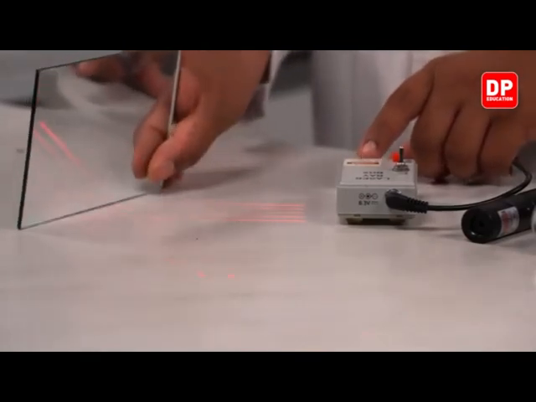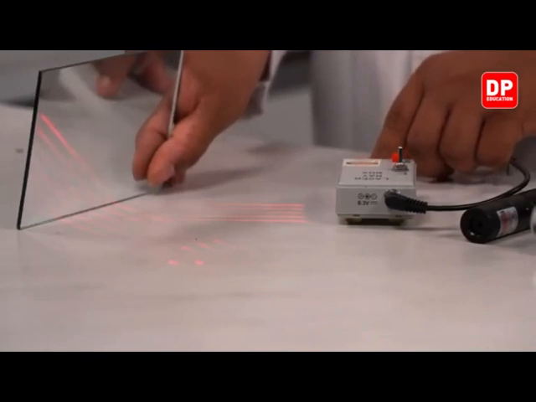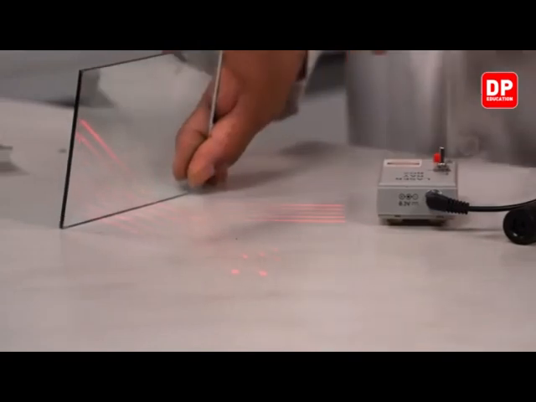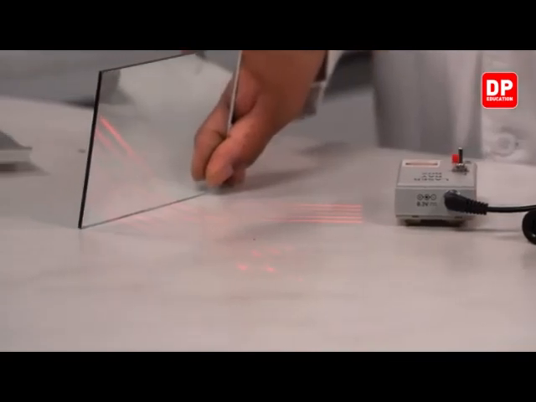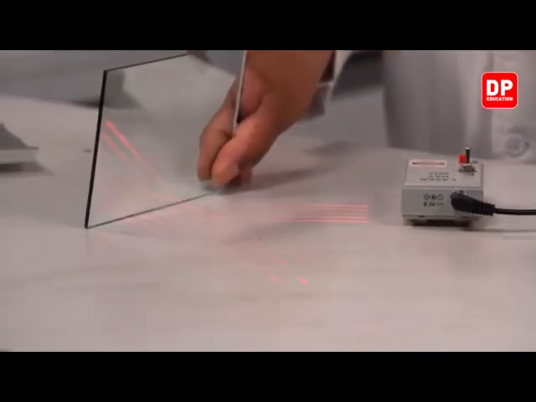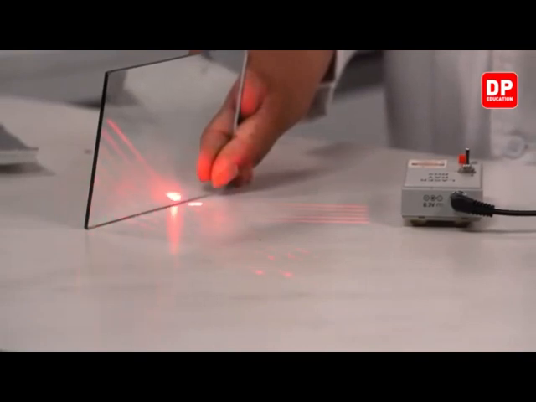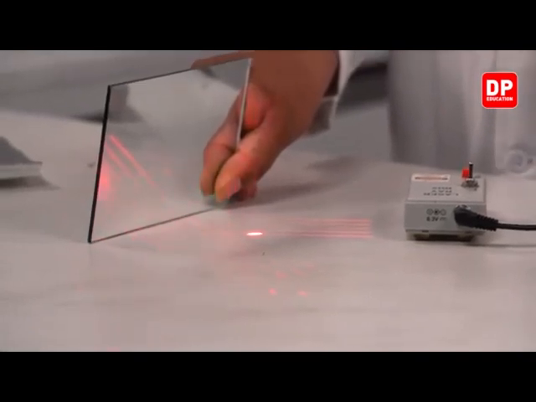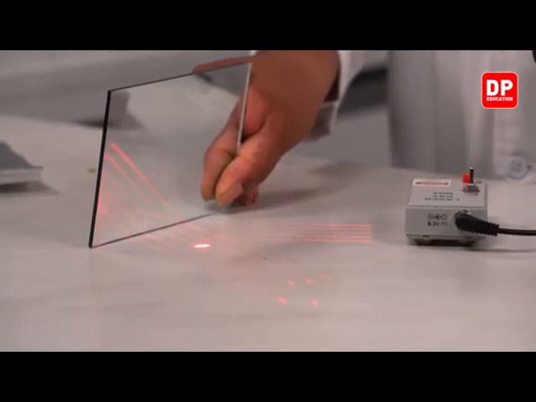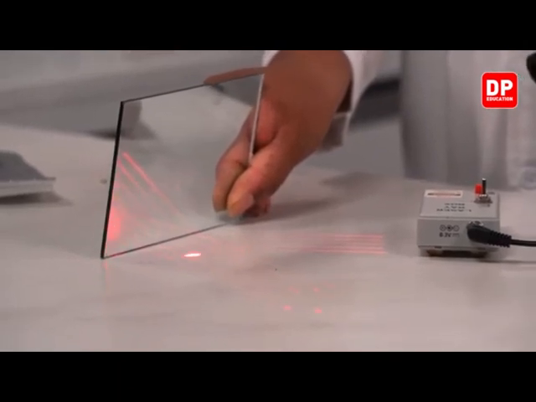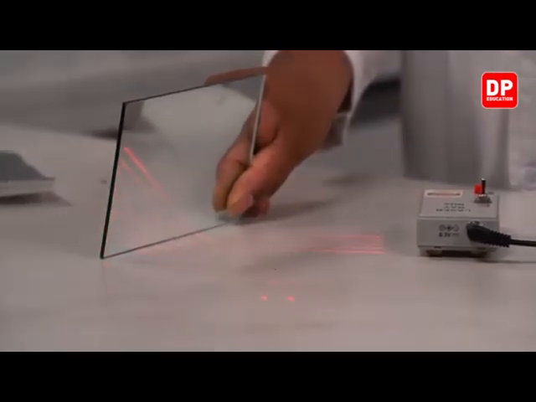As you can see here the light rays are traveling parallel to each other. All the light rays are parallel to each other. So I'll use this laser beam so that you can observe it very clearly. See, each of these light rays are parallel to each other.